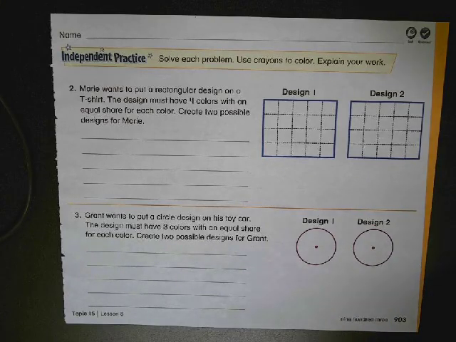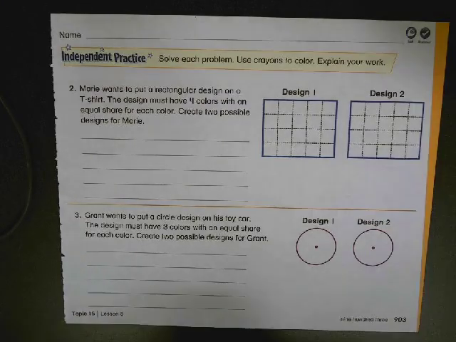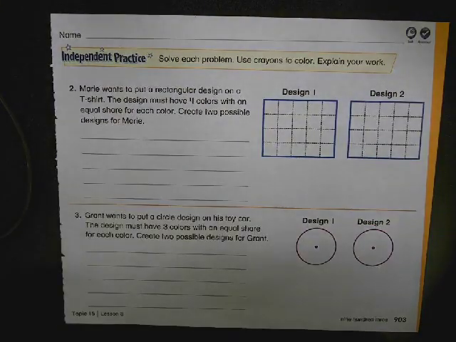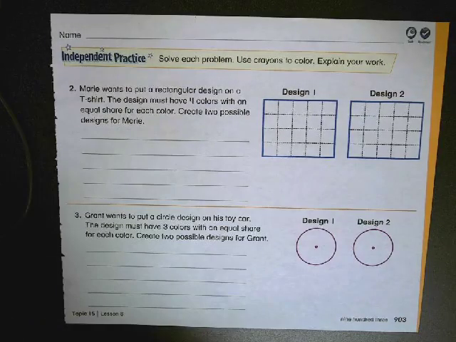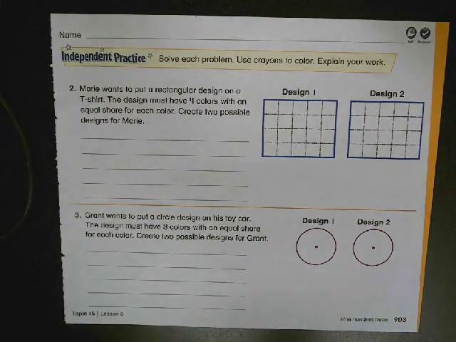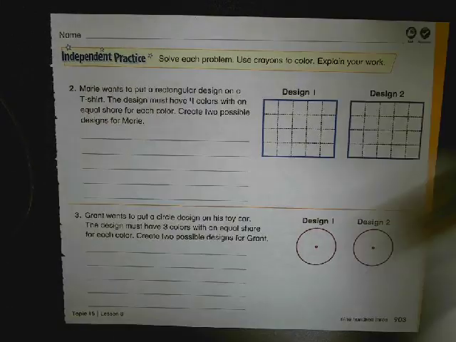Lesson 15-8 focuses in on repeated reasoning. You're actually going to need not just a pencil for this lesson, you're going to need a supply box, crayons, and etc. So if you're watching this in the computer lab, go get your supply box. You're going to need crayons.